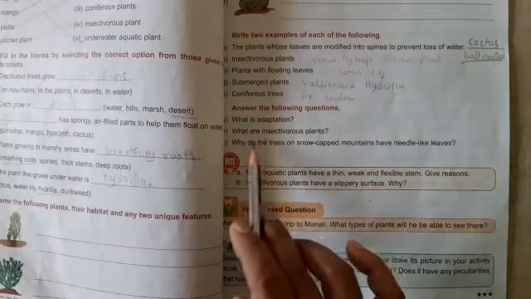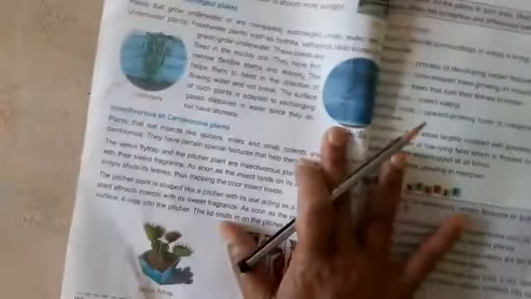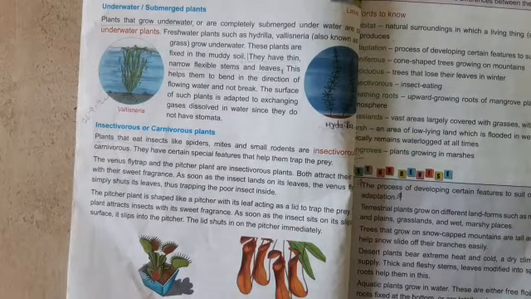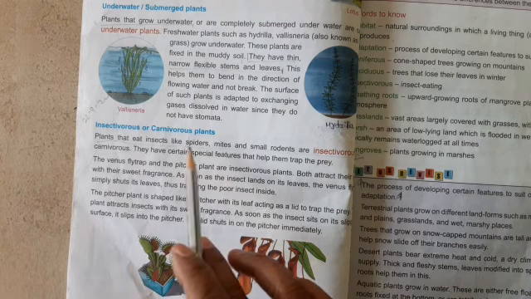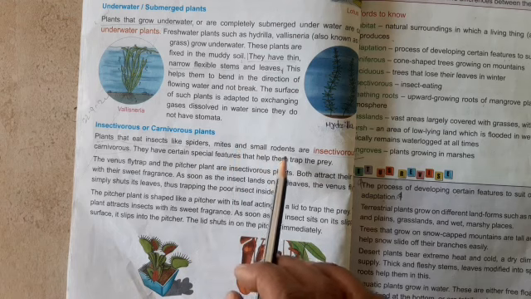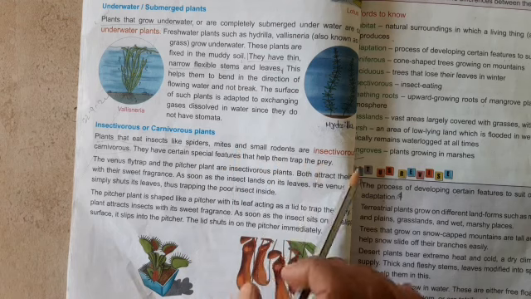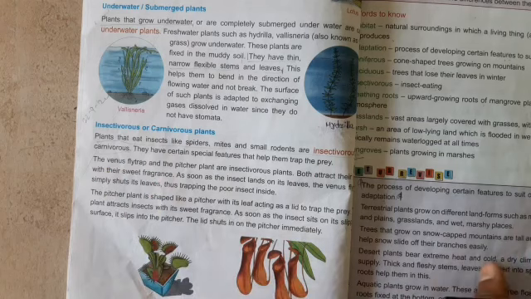Second question is, what are insectivorous plants? Plants that eat insects are called insectivorous plants. Understood?